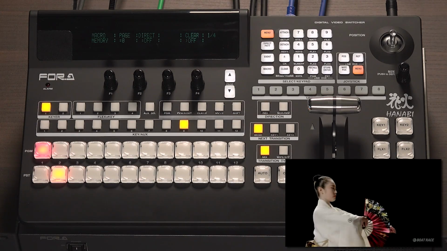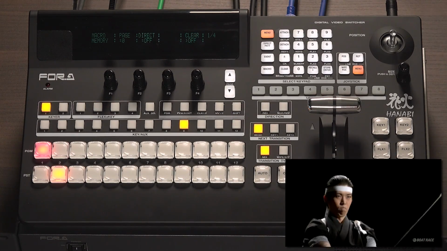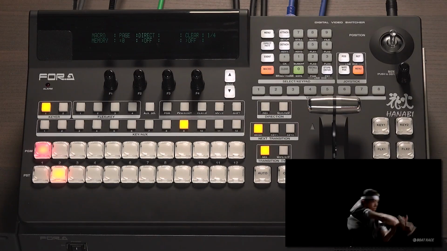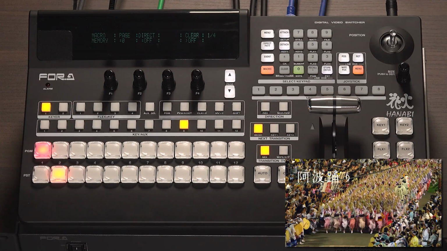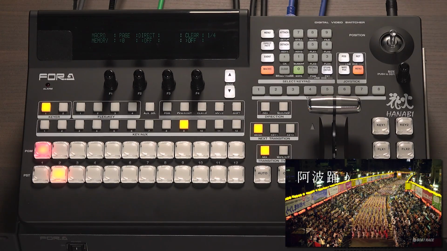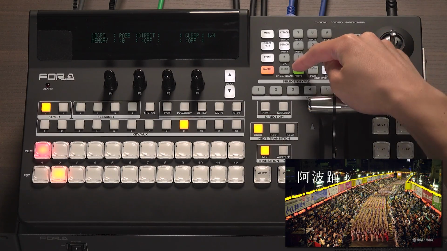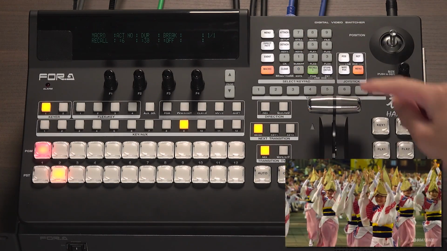Next, we will recall saved macros. Press the macro button in the keypad section and turn F1 to select the page. Press the number you just saved and press Recall to recall the saved macro.